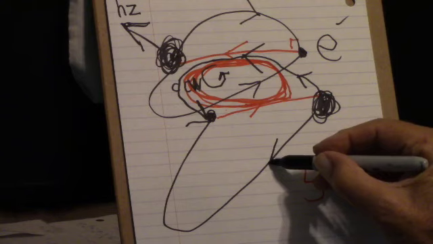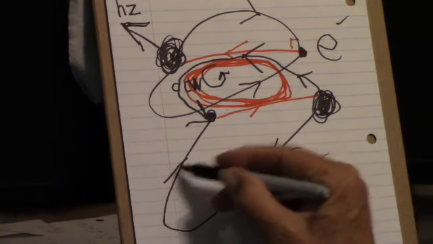So HZ goes to the neutron, but HX and HY go from the proton to the electron. So this is the basic sketch.